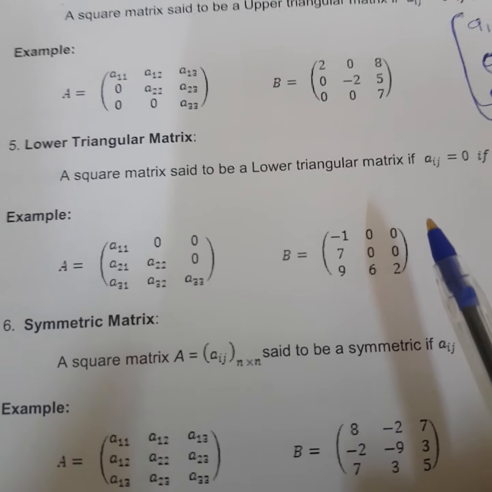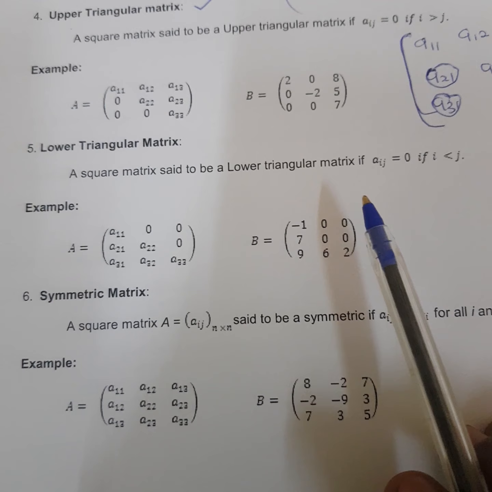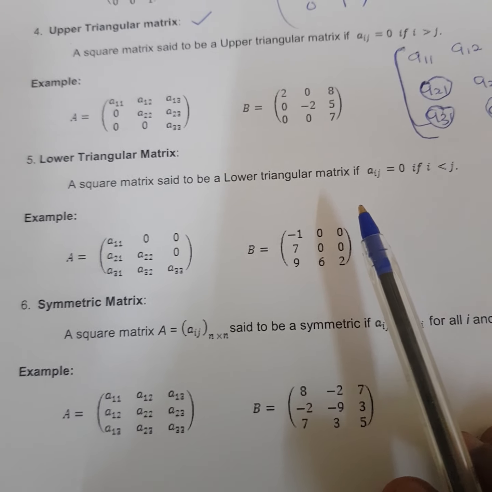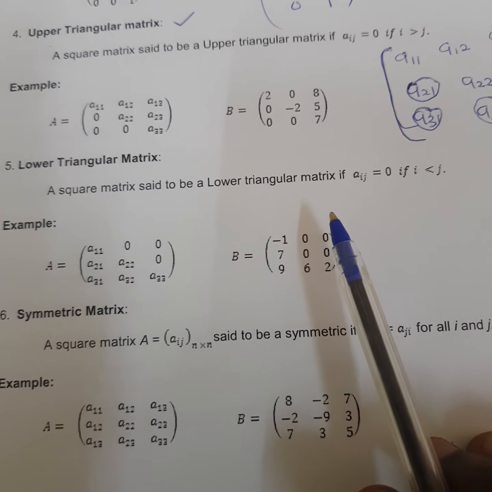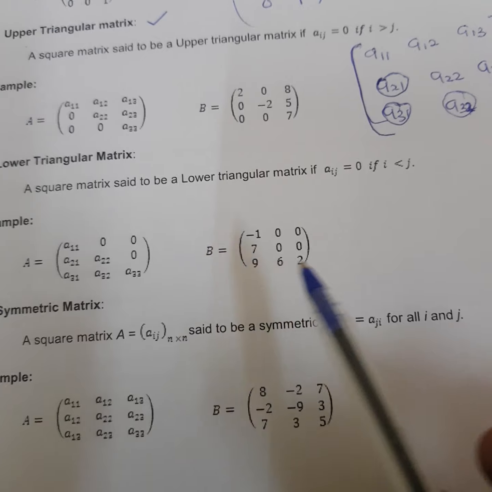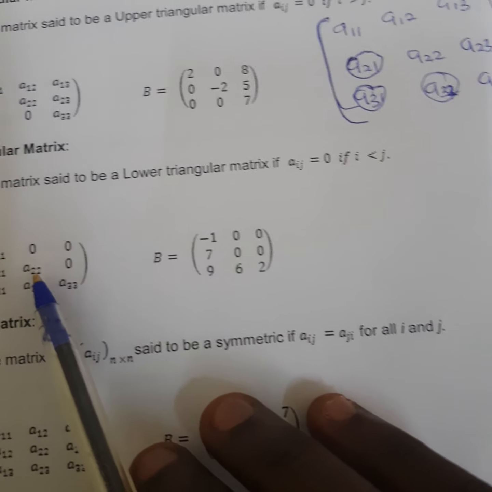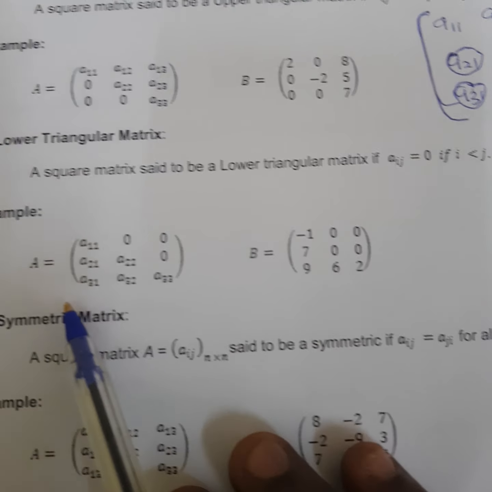Now let's look at the lower triangular matrix. It's the same thing, but here when i is less than j, then a_ij is 0. Looking at it here, you see that it will be like this.